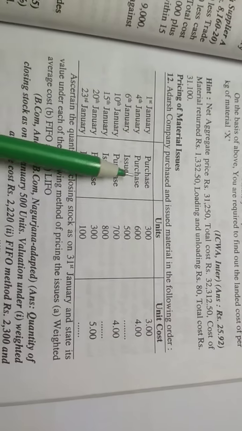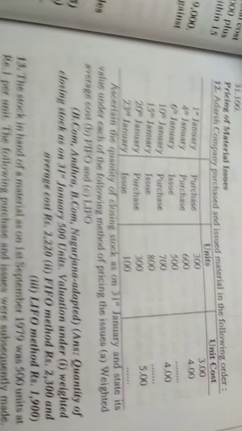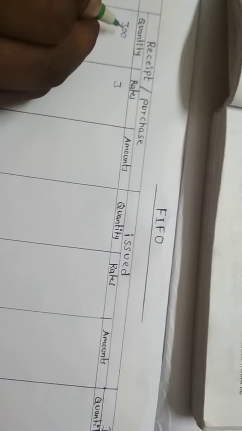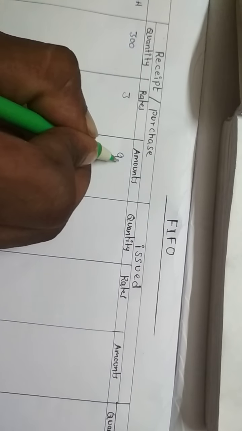On 1st January we have purchased, so we will enter the transactions for 1st January. We have purchased 300 units at the rate of 3 rupees. If we multiply these two, 300 into 3, we will get 900.